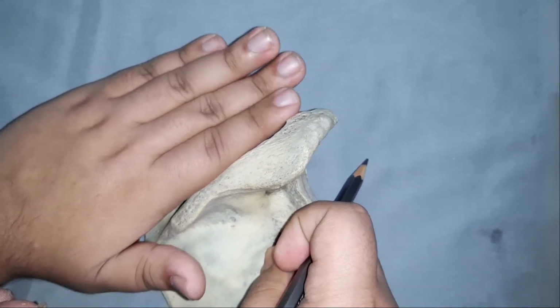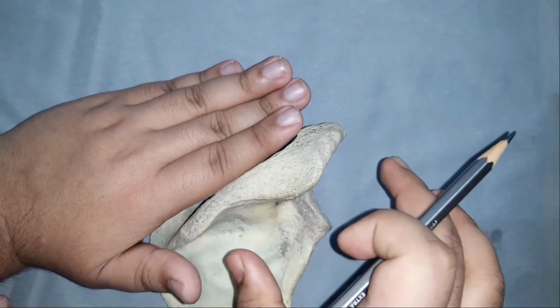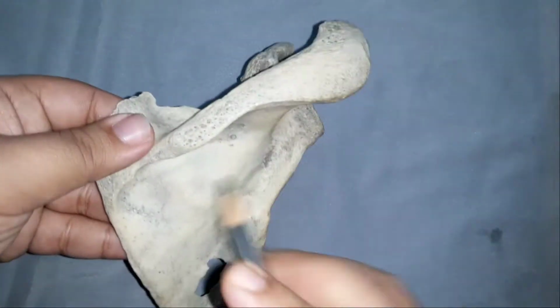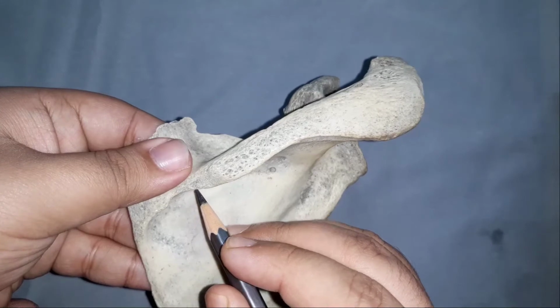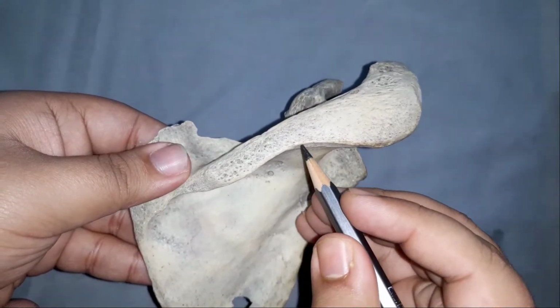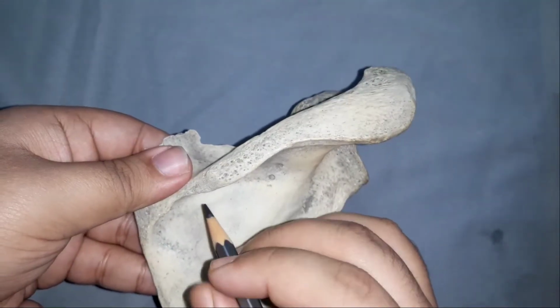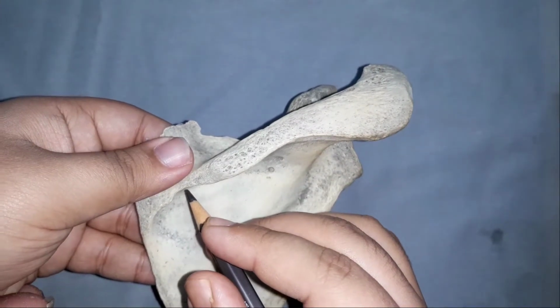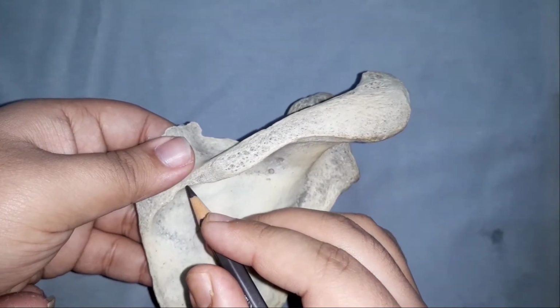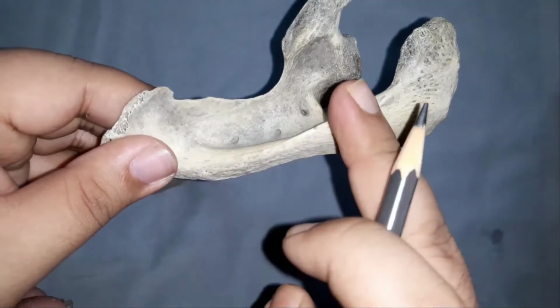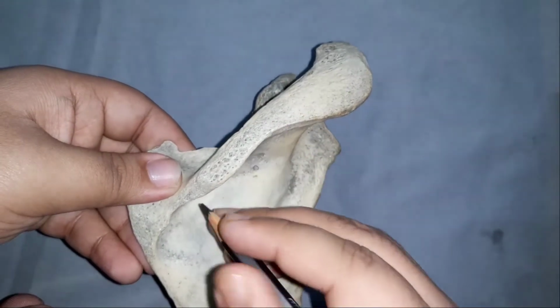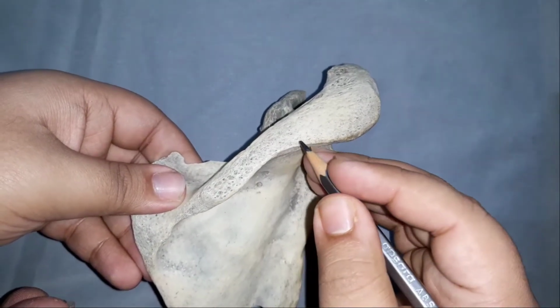Done. Again, just opposite to that, we have the lower lip of the crest of spine, which will give origin. So that was insertion because the trapezius was coming from above, but this will give origin to deltoid.